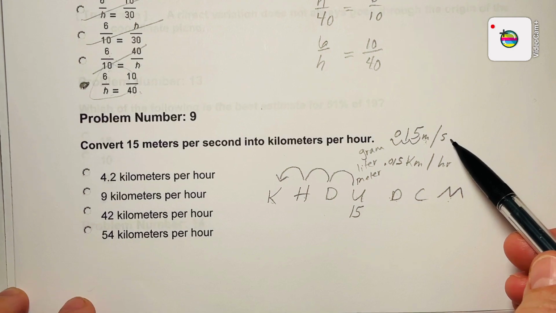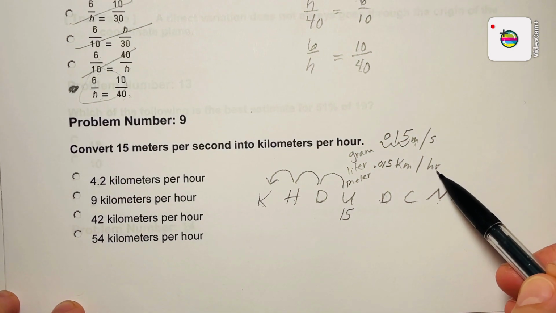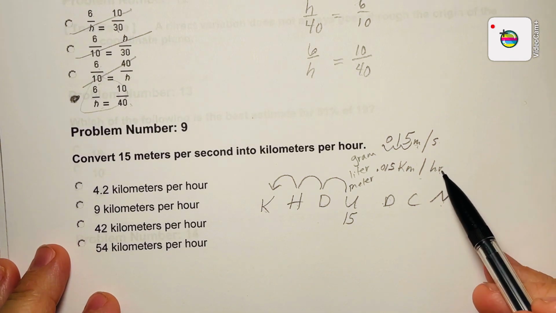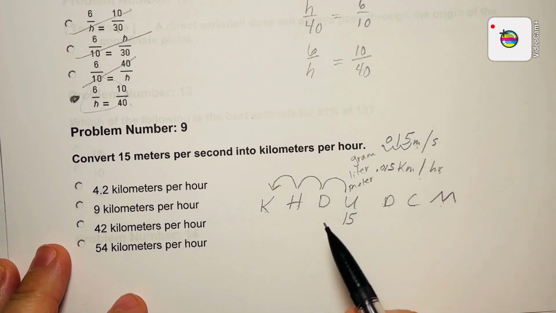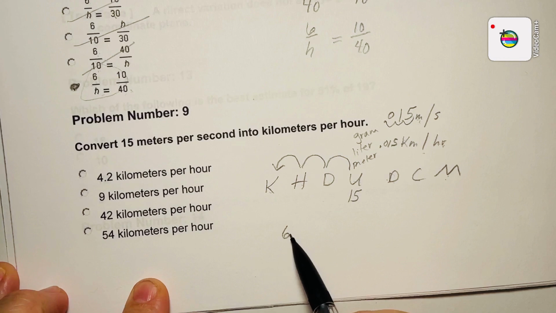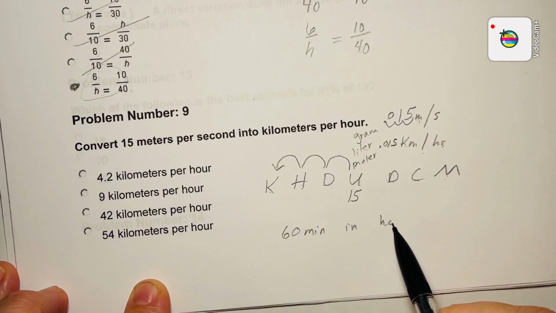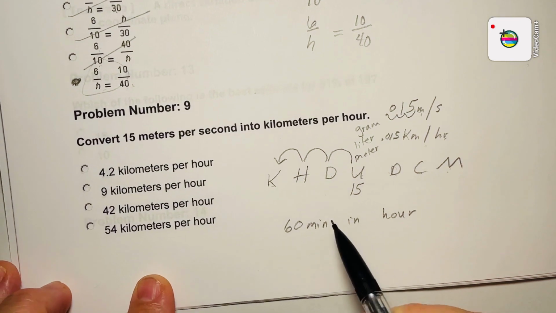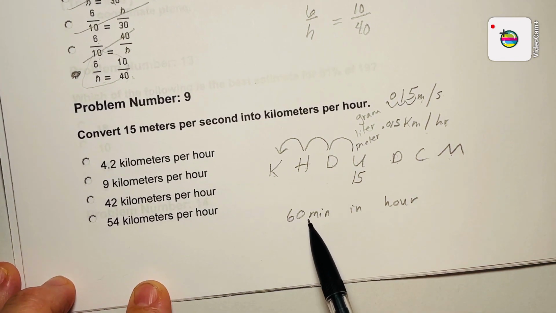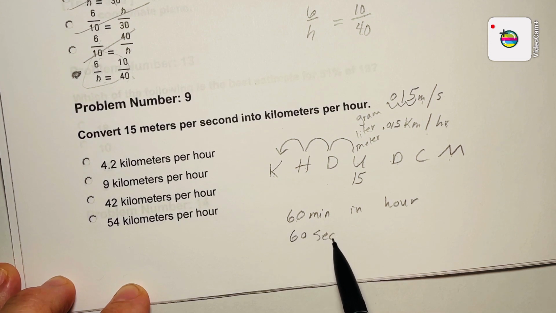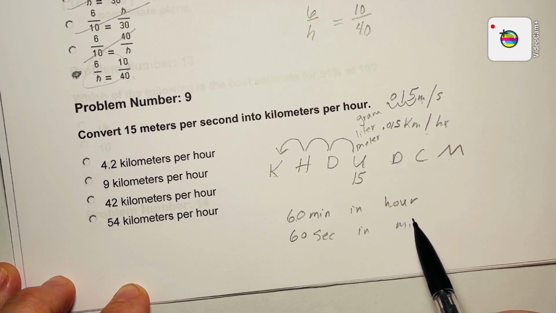All right. Now, here's another tricky one. Seconds to hours. Do you know how many seconds are in an hour? Well, we know that there are 60 minutes in an hour, right? But that's not seconds. All right, so how many seconds are in a minute? 60 seconds are in a minute.